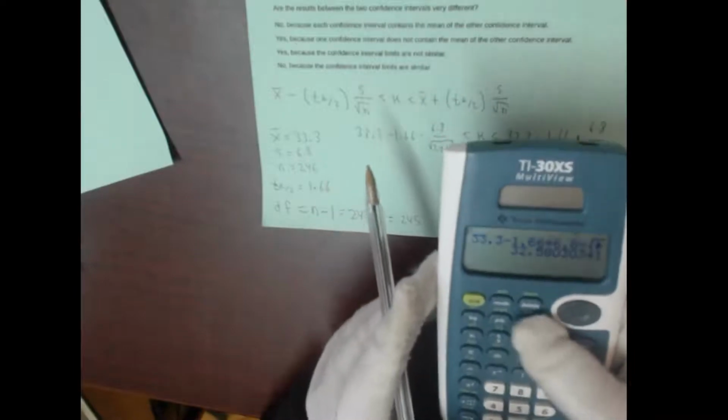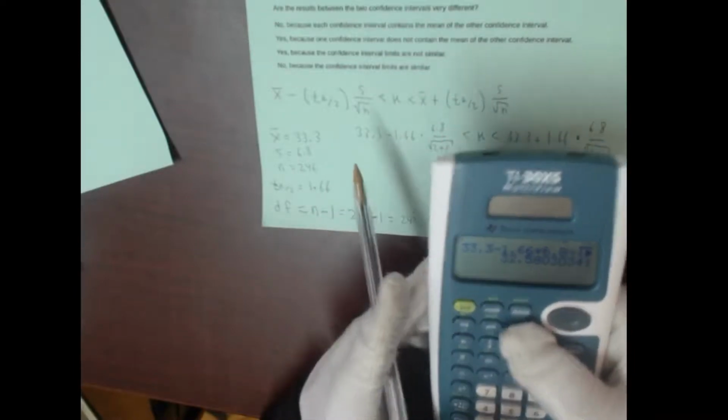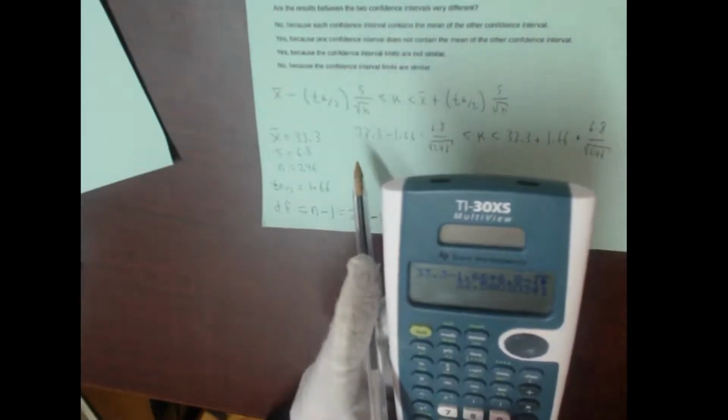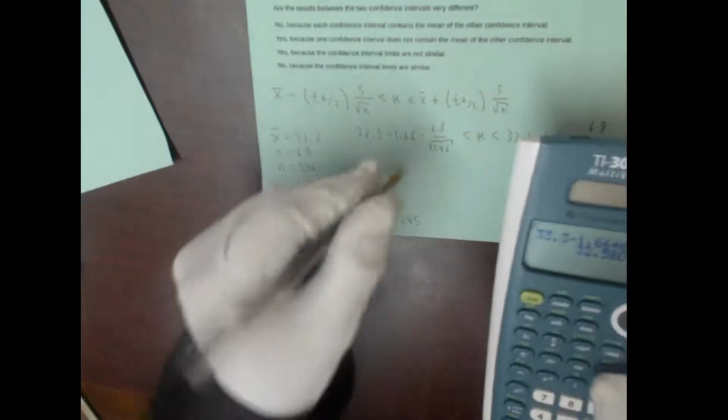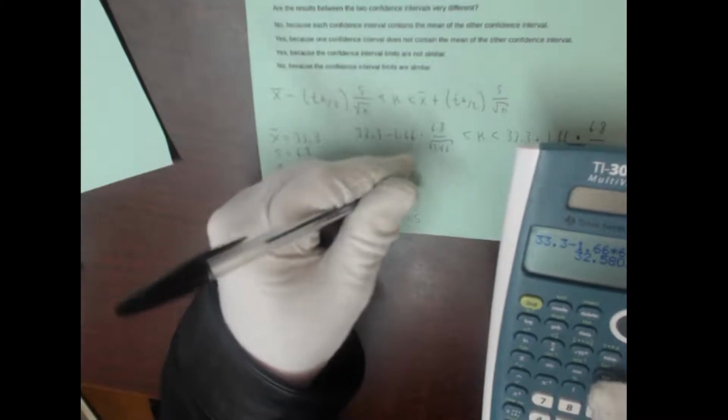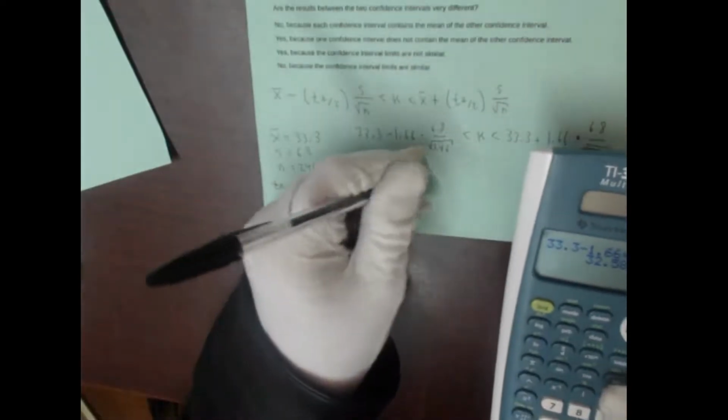I hit enter, and I get an answer of 32.58. The answer that the book was looking for was 32.6. So if I round it to one decimal place, I get 32.6, which is the answer that they were looking for. And it'll tell you how it wants you to round in the homework.